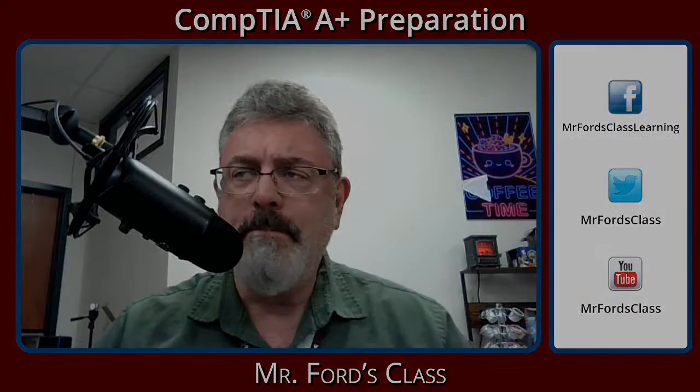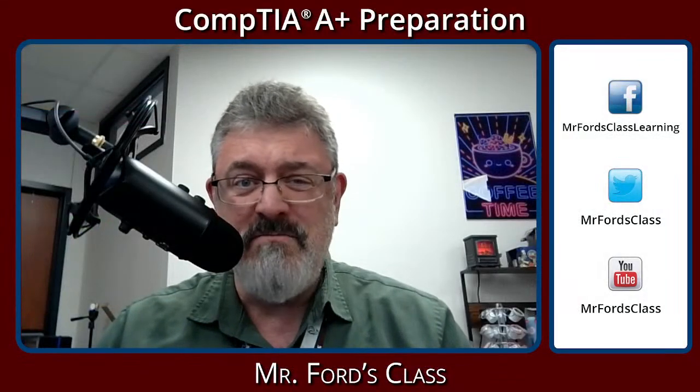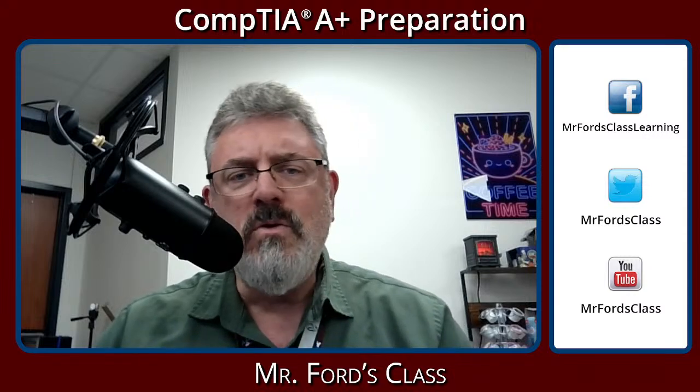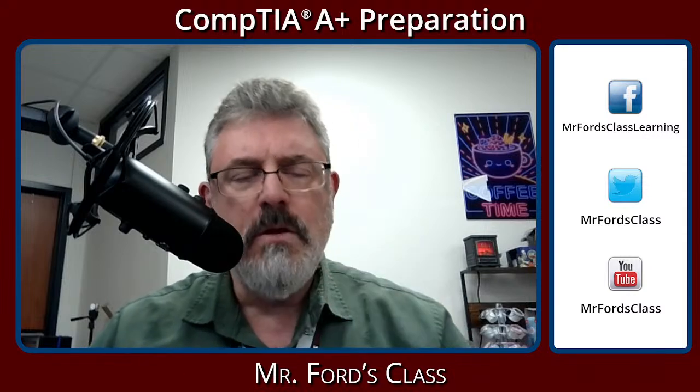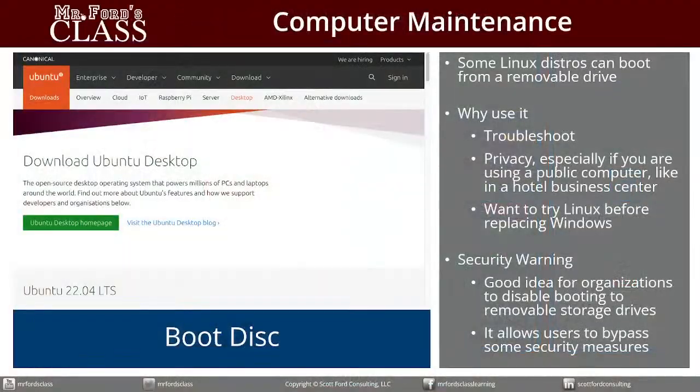So boot disks, some Linux distros can boot from a removable drive, which is very cool because sometimes we have to use this bootable version to troubleshoot our computers. Sometimes this is the way we can run anti-malware stuff. We can check hard drives, all sorts of things. Or if you have to use a public computer and you don't trust that it's clean, it might have malware on it, you might have keyloggers, you can actually boot to a thumb drive with a Linux distro on there and run it, just avoiding all that nasty stuff.